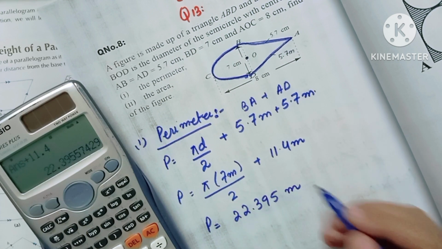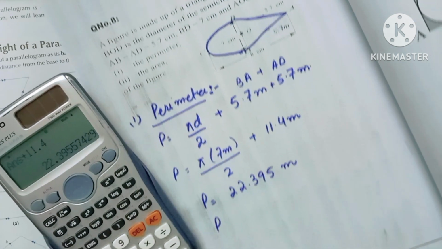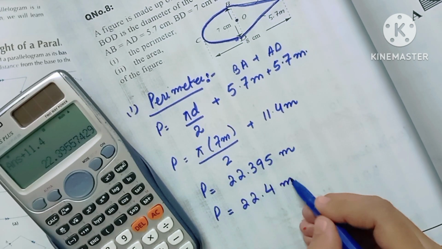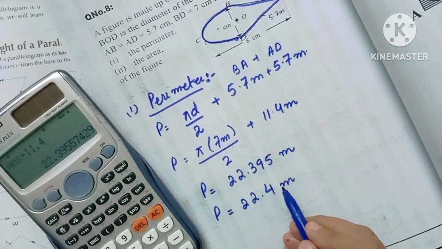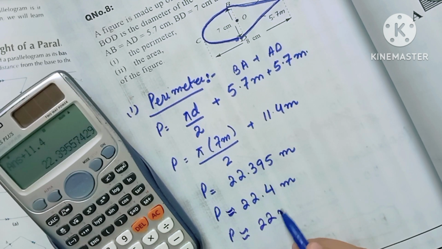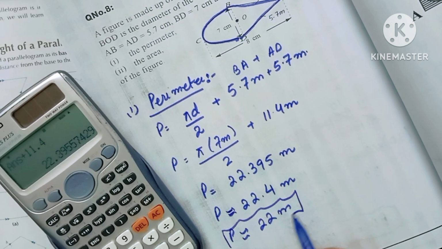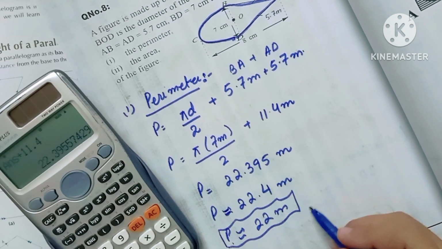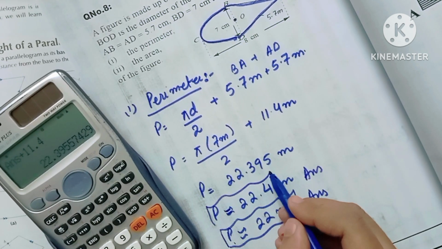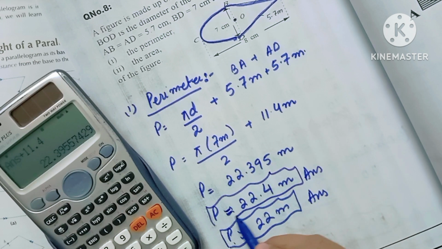So the perimeter is equal to 22.395 centimeter. If we round this off to one decimal place, it is 22.4 centimeter, and if we give it as a whole number, then it will be 22 centimeter. These are the two options, and both of these are your answer according to the condition.